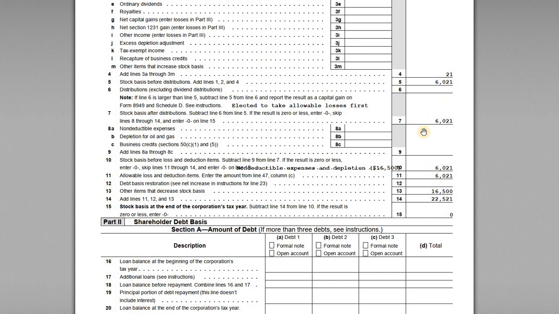Because we had some stock basis up here, but we completely wiped it out by claiming the ordinary losses. So basis at the end of the year is still 0, just like the previous example, but the way that we got there was different. The way that we got there in this example is by claiming the losses first and not the non-deductible expenses. All right.